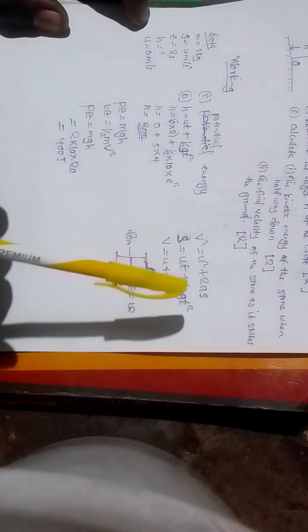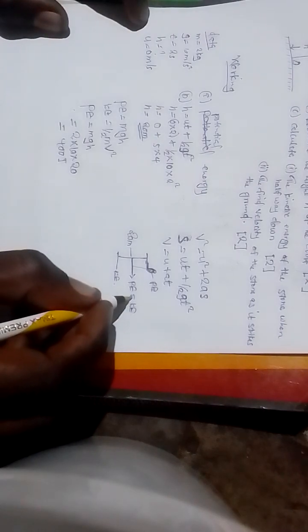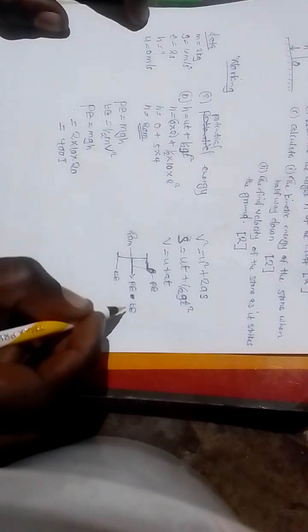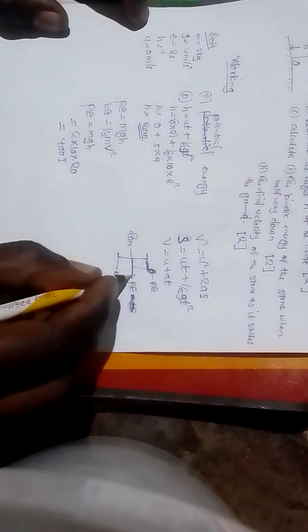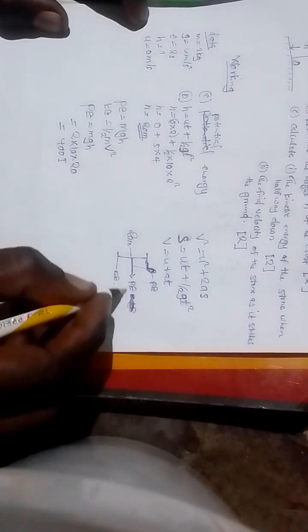Now the question was asking for the final velocity of the stone as it strikes the ground. So this was the potential energy of that stone when it was on top. But for the kinetic energy there, I think I just made a mistake.